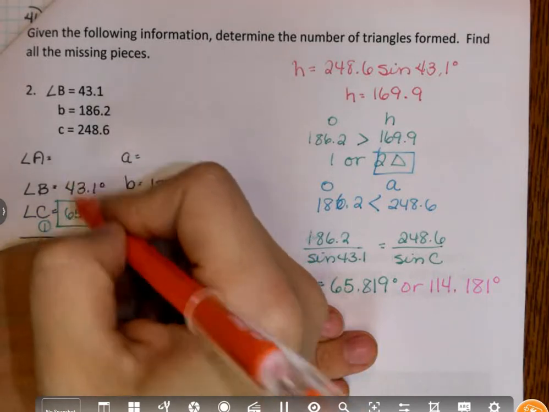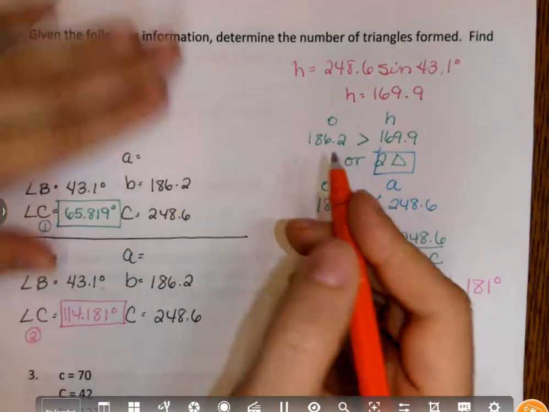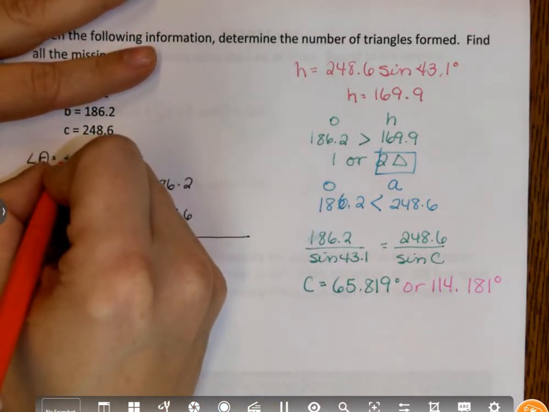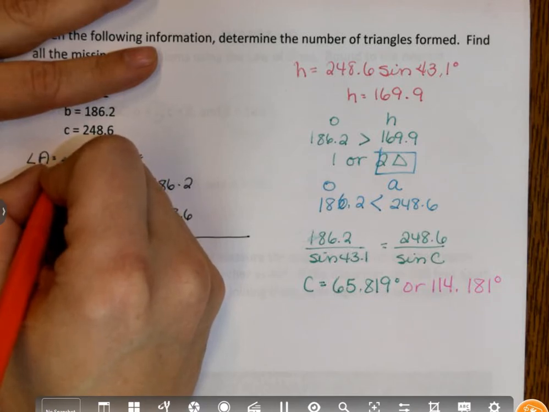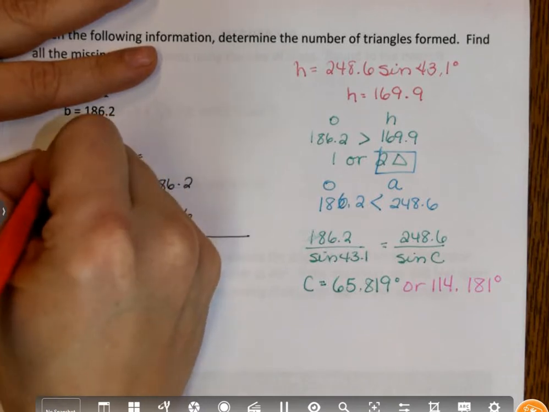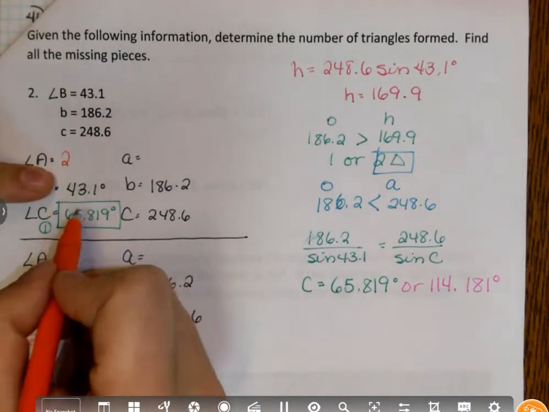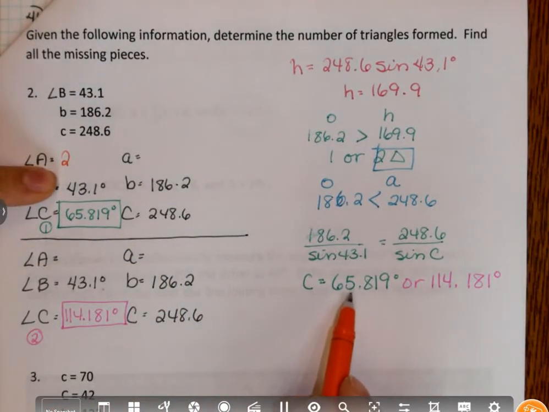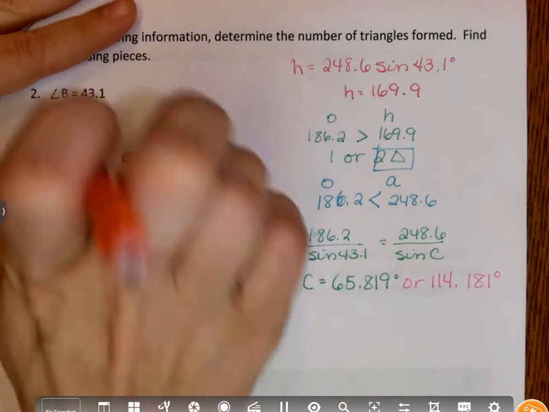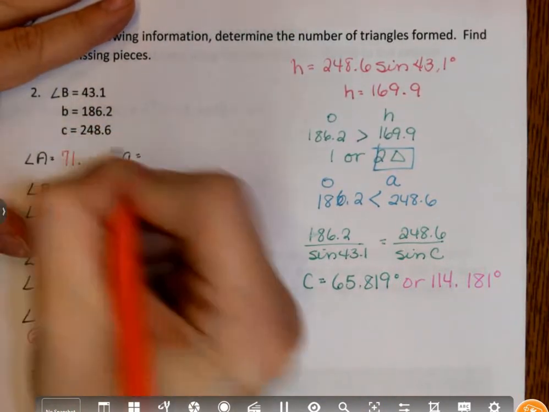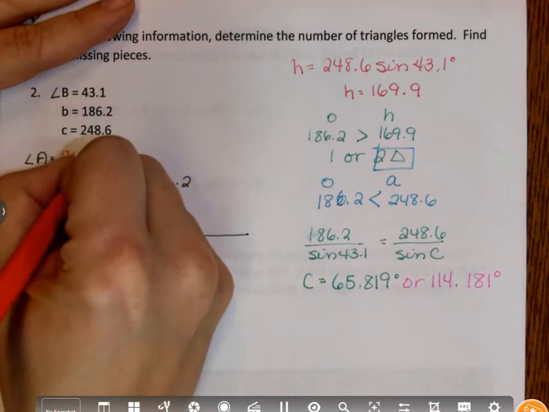Yes, 180 minus both of those. And can you tell me what you get from that? Starts with a 2, I'll give you that. 180 minus 43.1 minus that 65.819, that should still be in your calculator. What do you get? Oh, I said the wrong one. Sorry, I was looking at the wrong problem. That's why everyone was confused. 71.081.